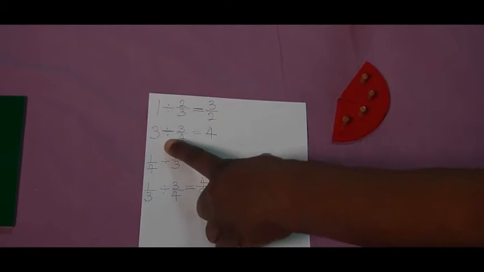Let's look at this next problem. If you remember, we had 3 wholes. And what do we do?